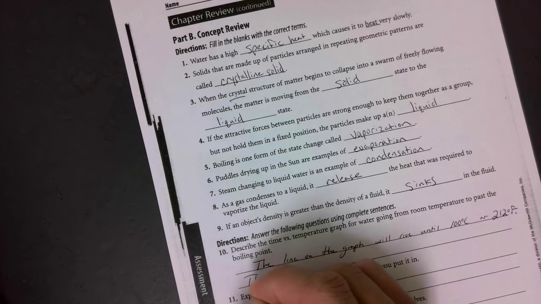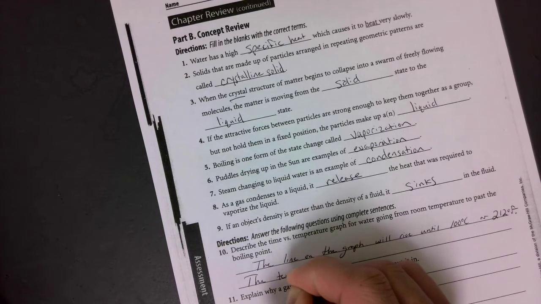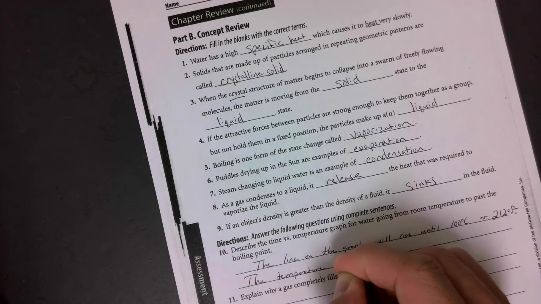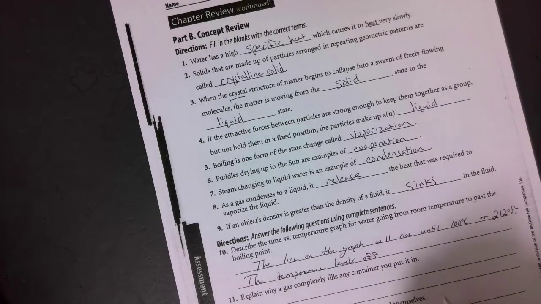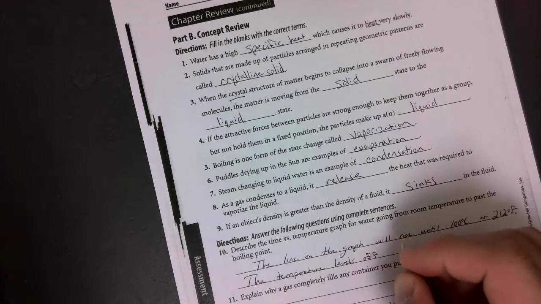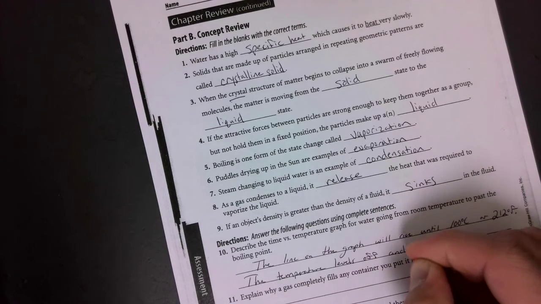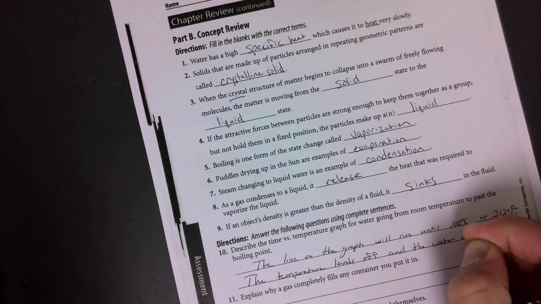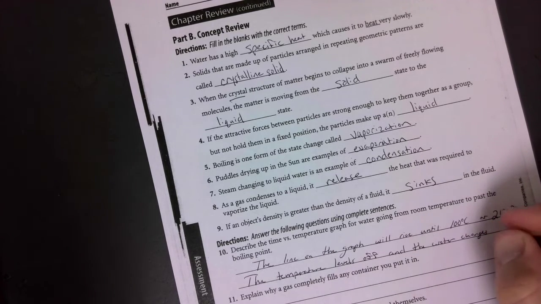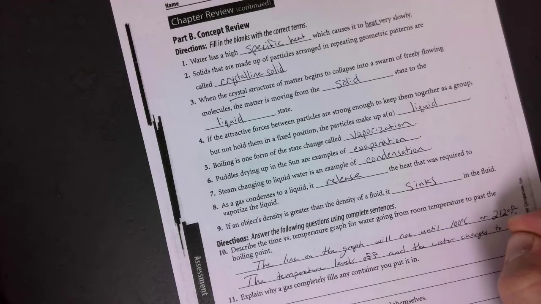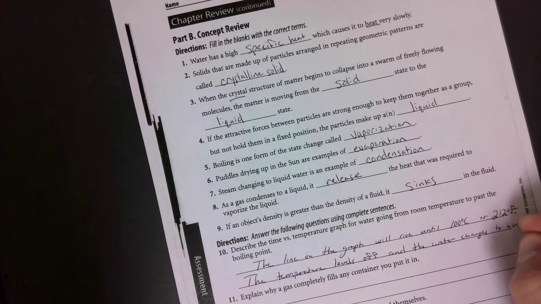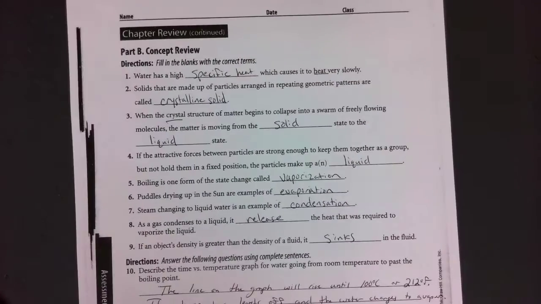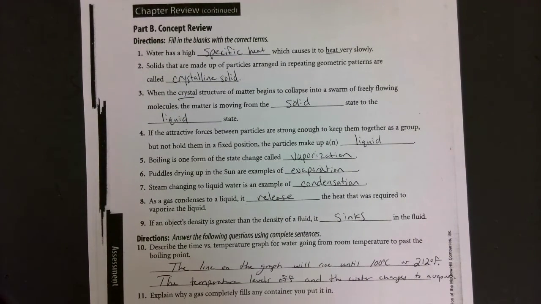The temperature levels off, and water is now boiling. Water changes to a vapor. The line on the graph will rise until 100 degrees Celsius, 212 degrees Fahrenheit. The temperature levels off and the water changes to a vapor.